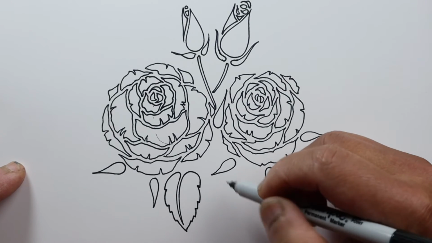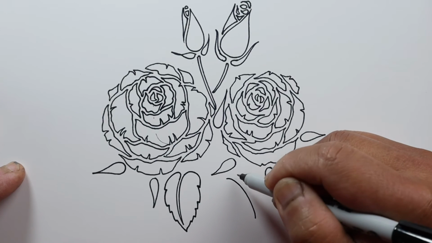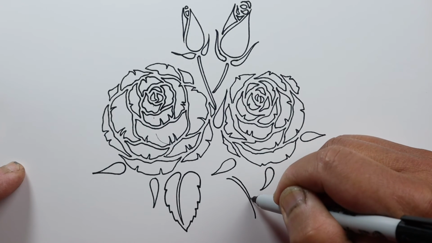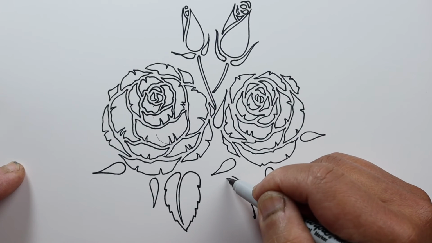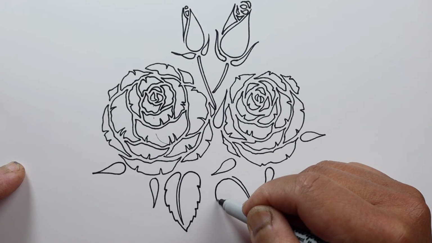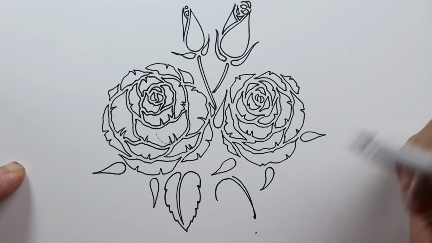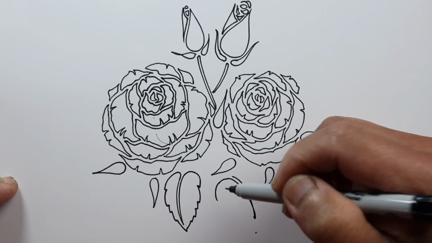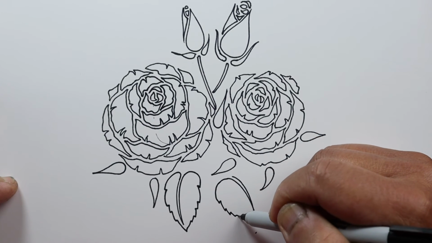So let's do the same thing here. Two lines, this time I'm going to curve it this way. Two lines that meet. And again, curve it out. And I'm already imagining where I'm going to meet. Let's meet right here at this dot. So, sawtooth pattern.